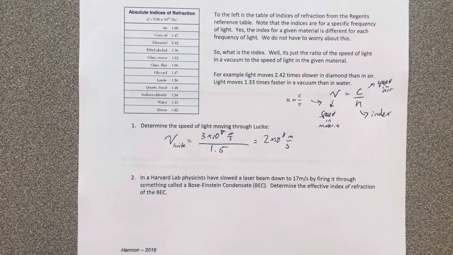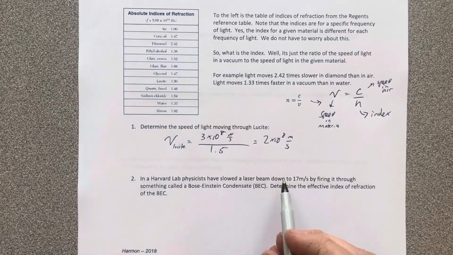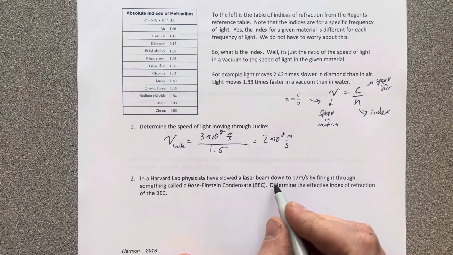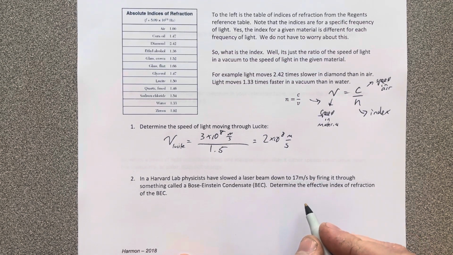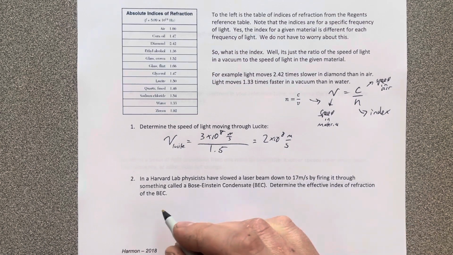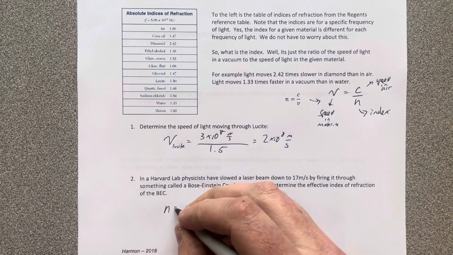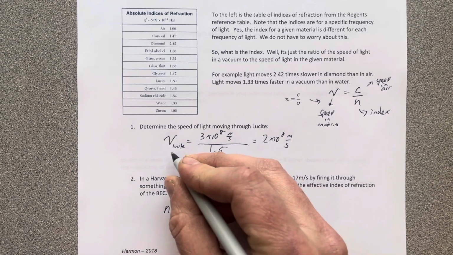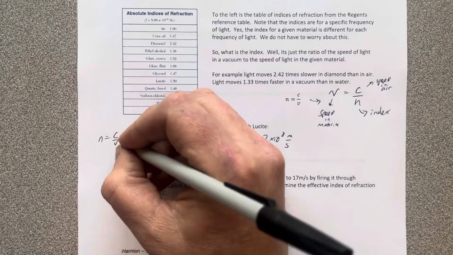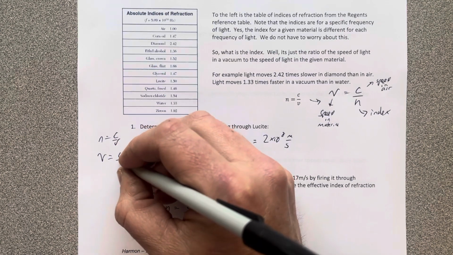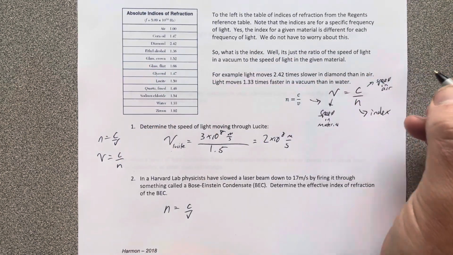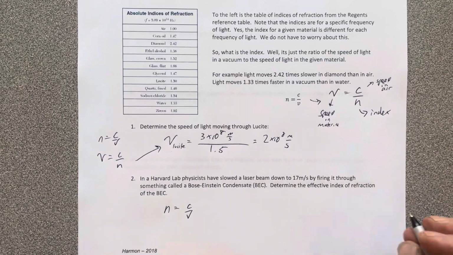I mentioned this in class quickly. So they've actually, in a lab, slowed a laser beam down to move at 17 meters per second. So what would the index of refraction have to be of that material? Well, N equals C over V. And I should show this as well. N equals C over V. So I multiply both sides. So V equals C over N. Right? That's how we plugged in there.